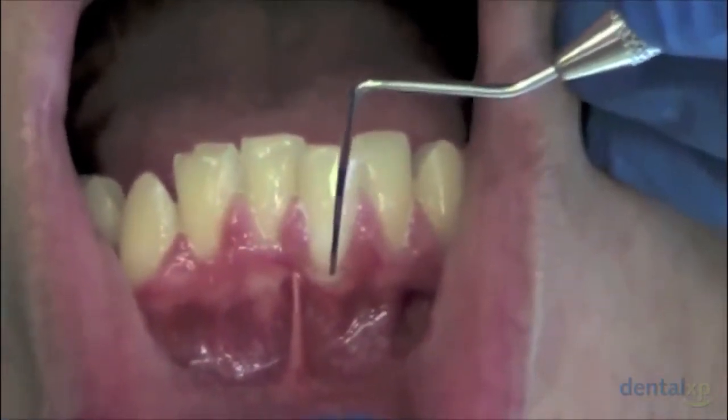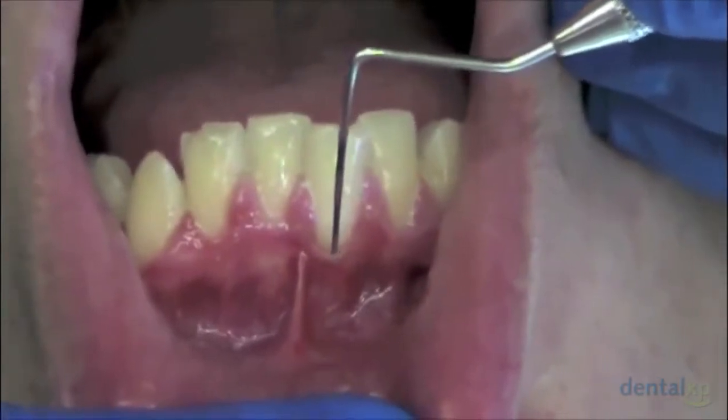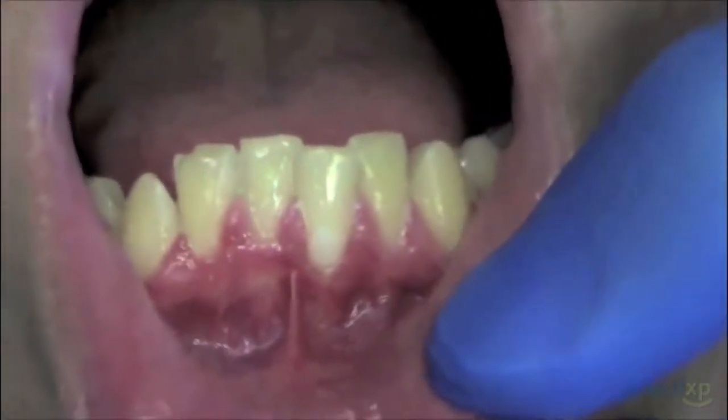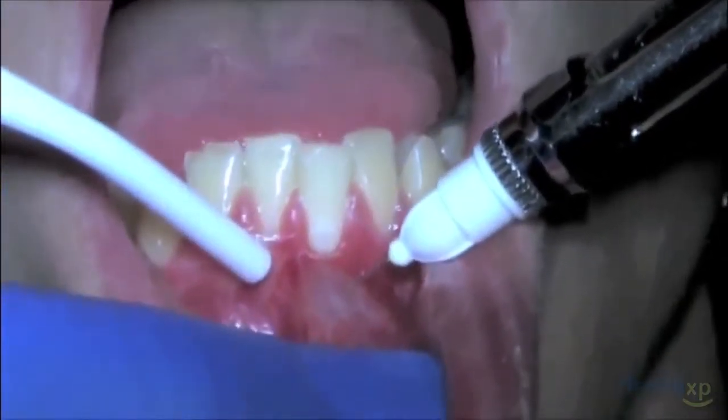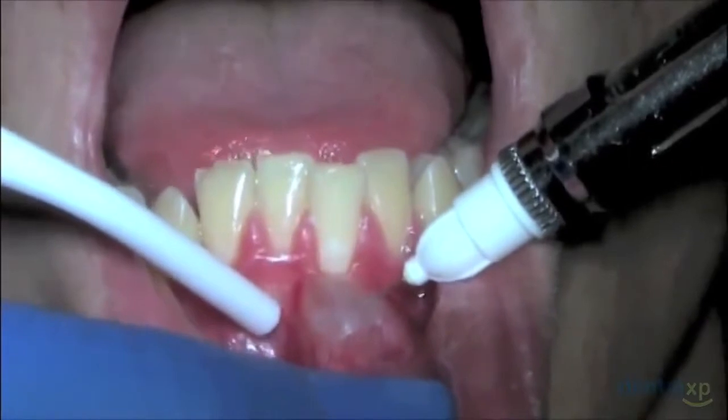The area that we're treating today is teeth numbers 24 and 25, the lower central incisors. The reason that we're treating this area is because of how thin the keratinized and attached tissue is on the facial of number 24, which has begun the early stages of gingival recession.